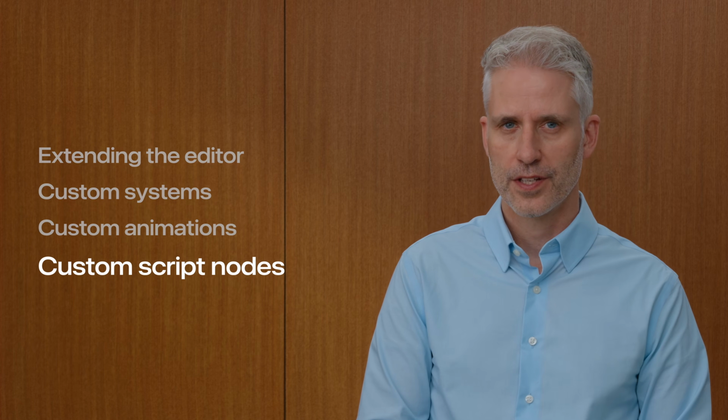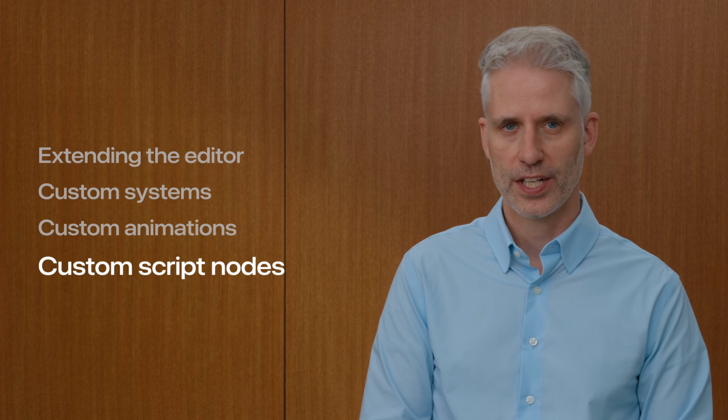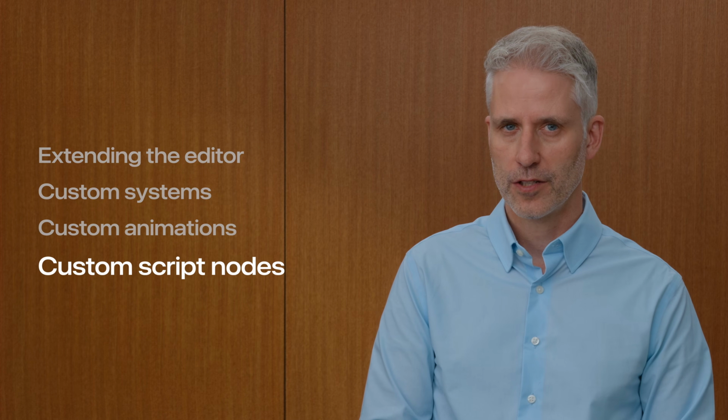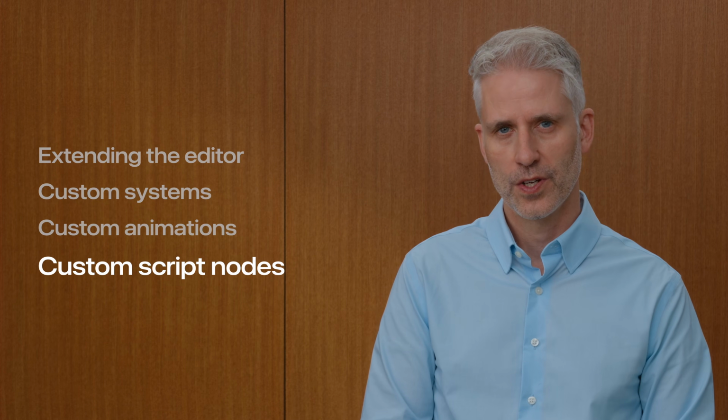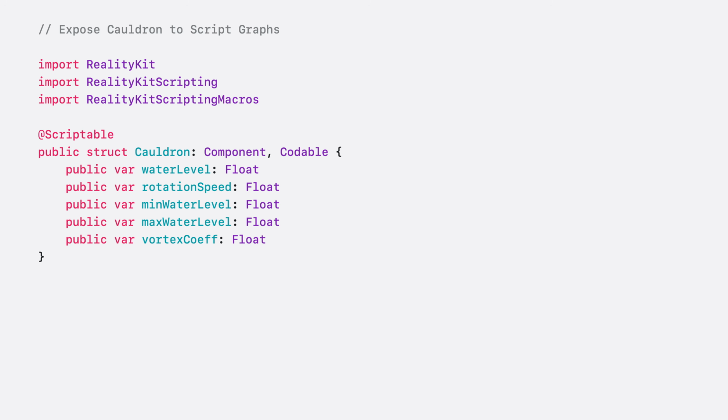Artists and designers can use ScriptGraphs to create gameplay and interactivity in Reality Composer Pro 3 projects without having to write any code. The built-in script nodes go a long way, but if you want to take this to the next level, you can use a plugin to add custom nodes that the designers can make use of in their ScriptGraphs. The quickest way to expose a custom component to ScriptGraphs is to use the scriptable macro.